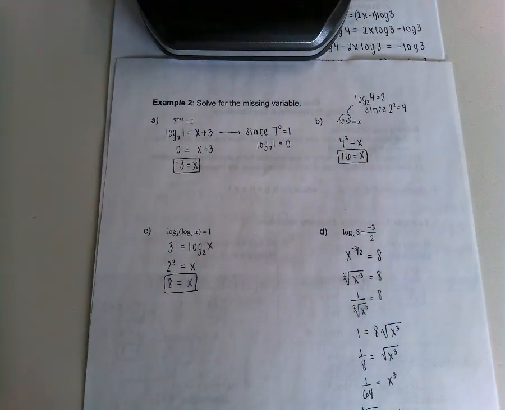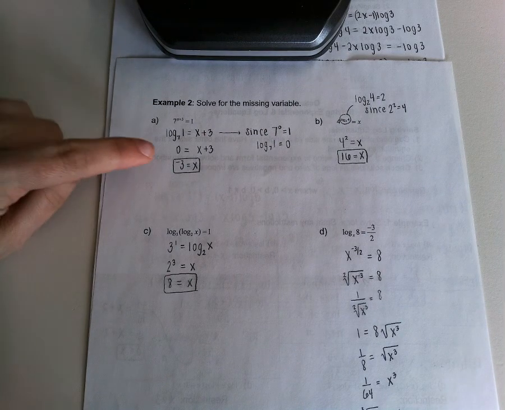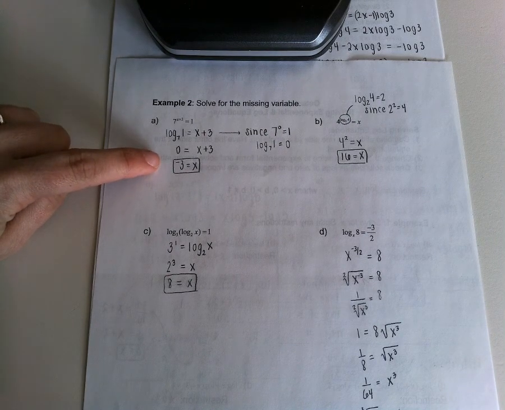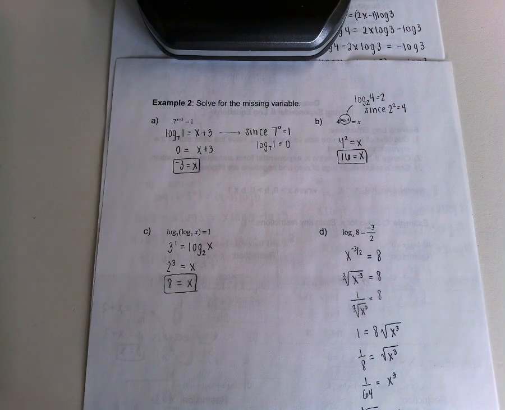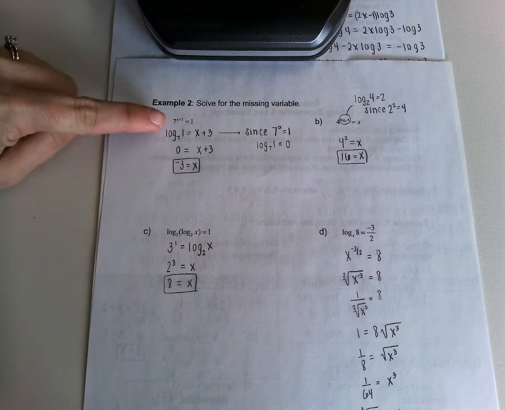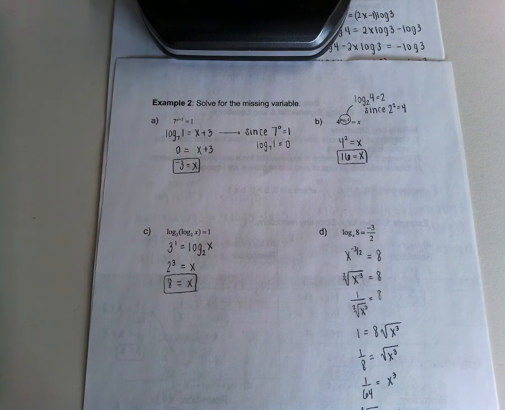On this next page, we have a mix of a few different things. In this case, we're looking to solve for a missing variable. If you think way back to the beginning of this unit, I talked about how when you have a variable in the exponent, if you're not working with perfect squares or perfect cubes, it can be really hard to solve for that unknown, and that logarithms were going to help us with that. So this first example is a perfect example of that.